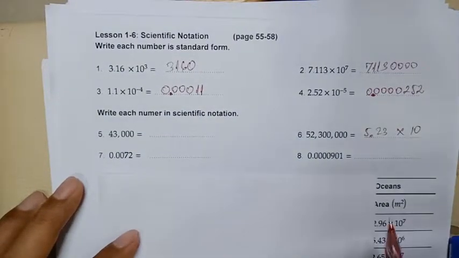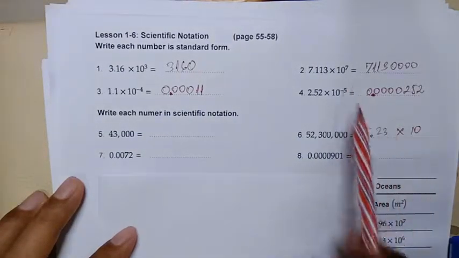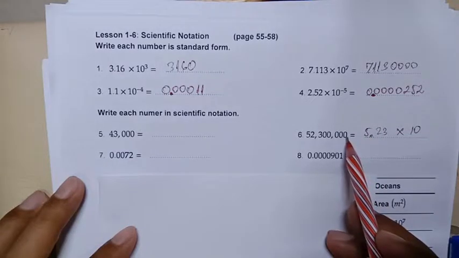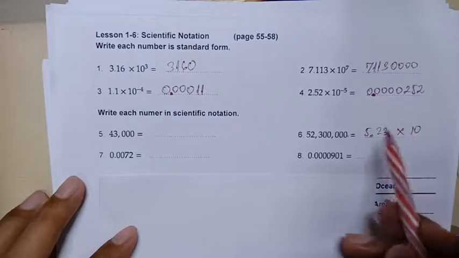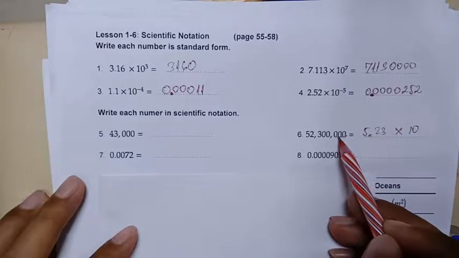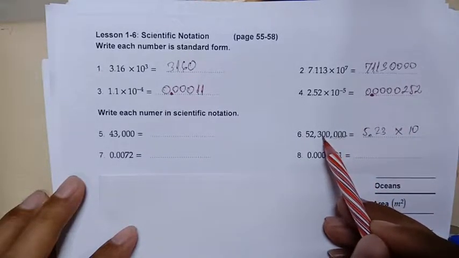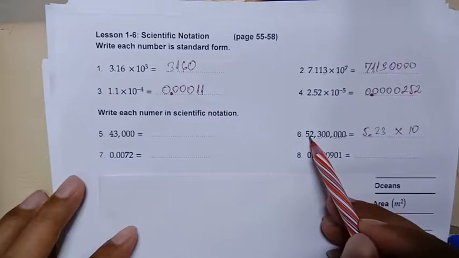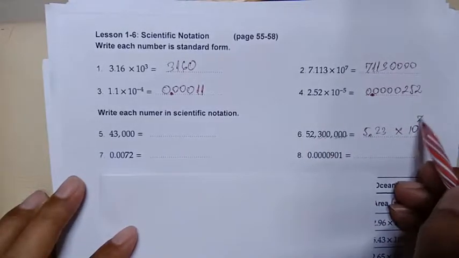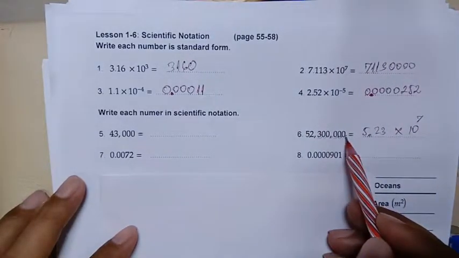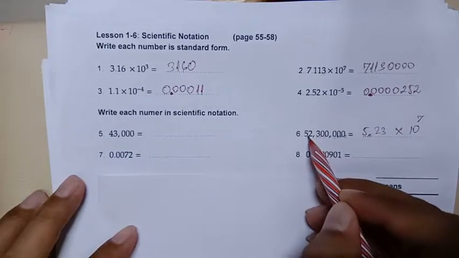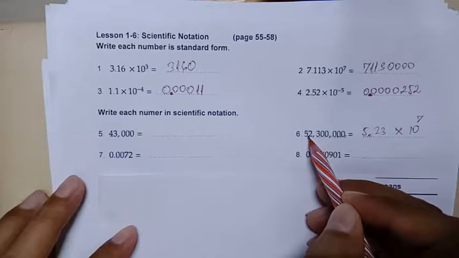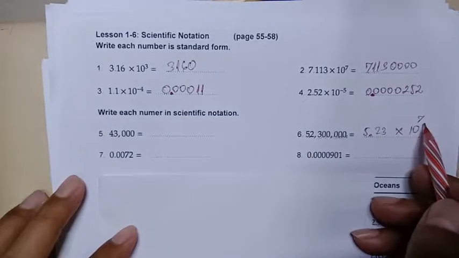Now it's time to determine raised to what power. When you count to your left-hand side, it is a positive exponent. So you have 1, 2, 3, 4, 5, 6, 7. So raised to 7. To get from this decimal point all the way to 5 point something, you move 7 times.